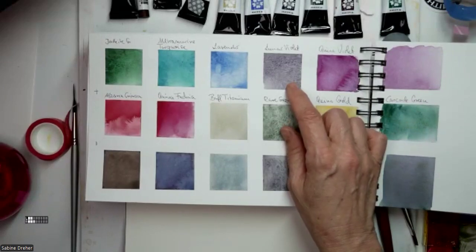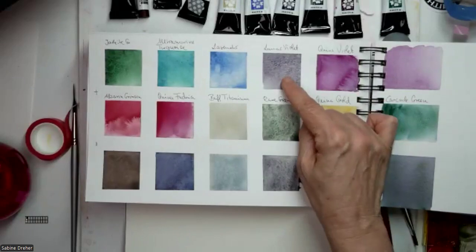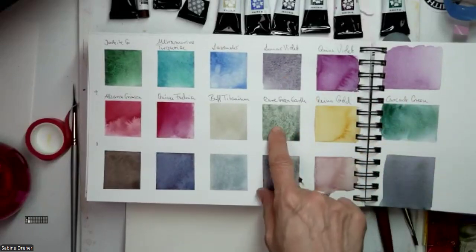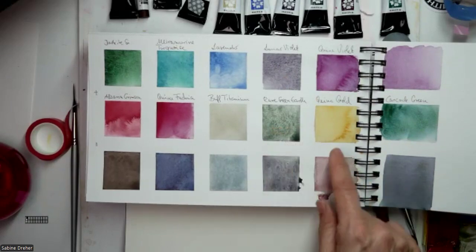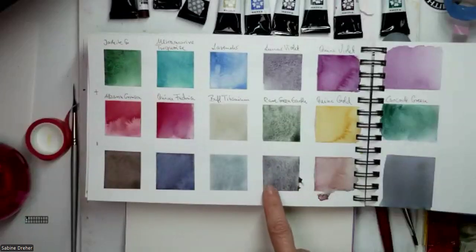Another color I like very much is the lunar violet. And the complementary color is the rare green earth. And we are in another gray, just a little bit with a violet touch.